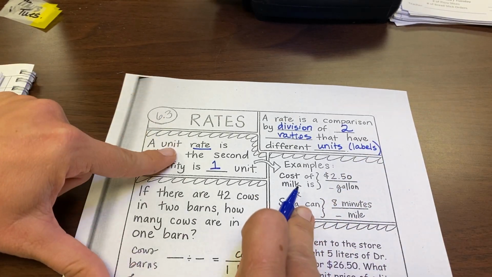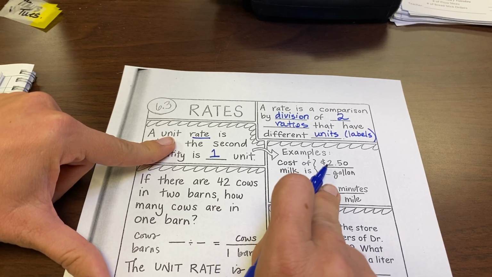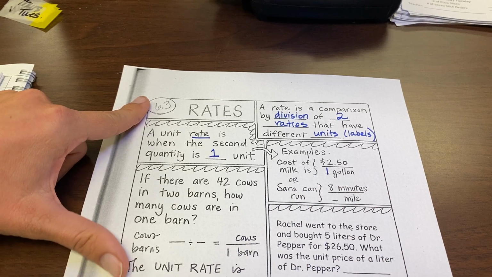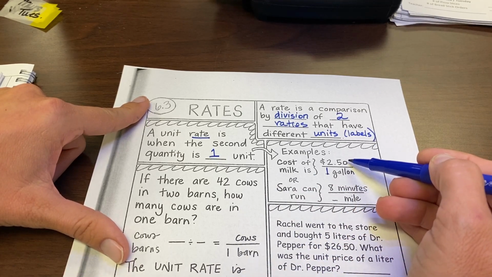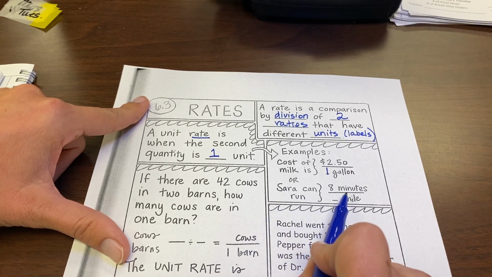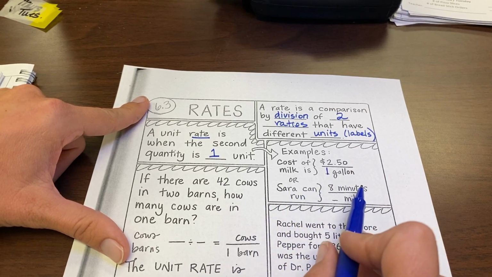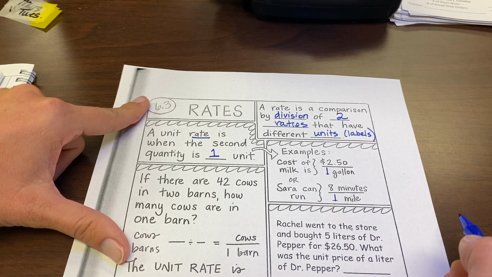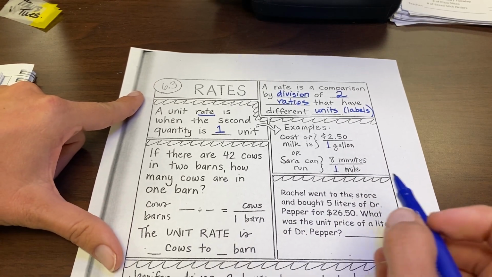So here's an example of a unit rate. It's $2.50 for 1 gallon of milk. All right, that's a unit rate. You're telling me how much 1 gallon costs. Or here's another example of a rate. Sarah can run 1 mile in 8 minutes. So both of those are rates.